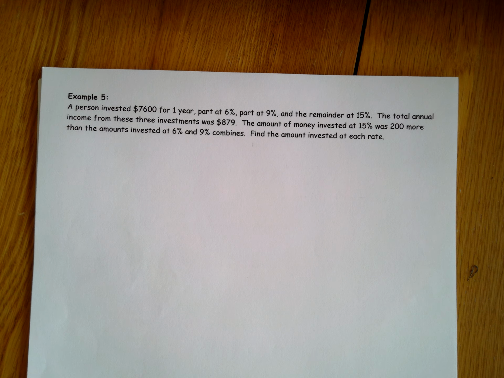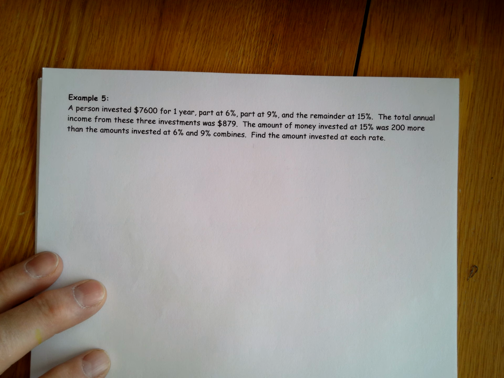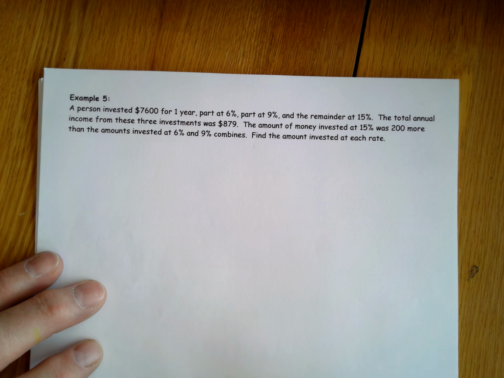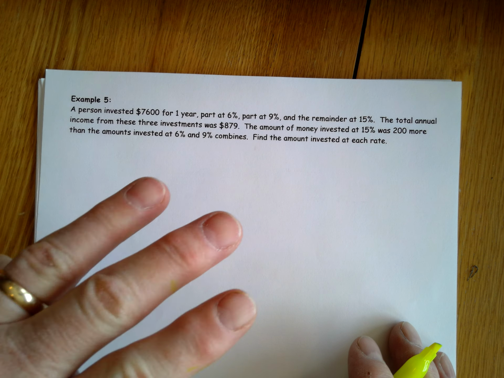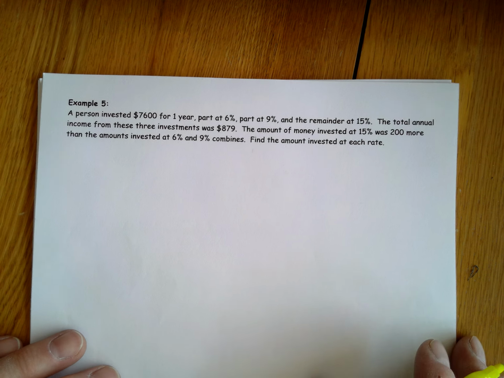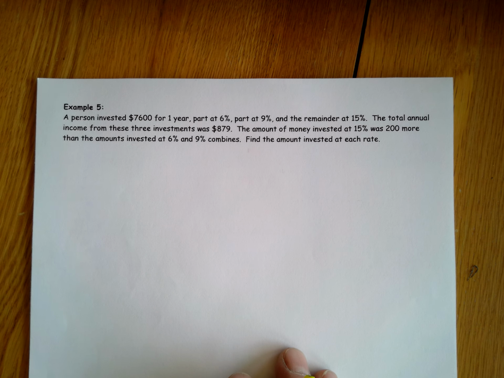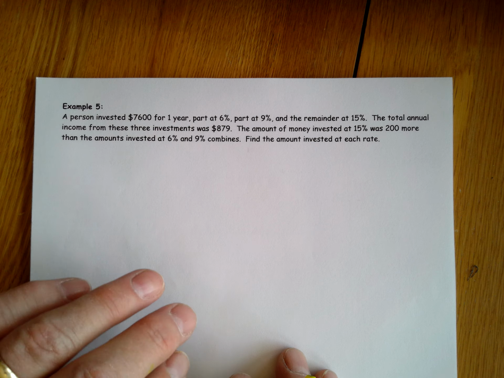All right, guys. This is an investment problem. It's another type of mixture problem, okay? But it's a system of three. I'm holding up three fingers. And it gives you fits, but it shouldn't. It just shouldn't give you fits. Let's talk about it and see if we can sort it out.